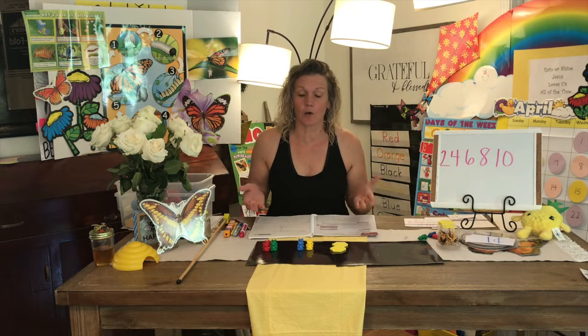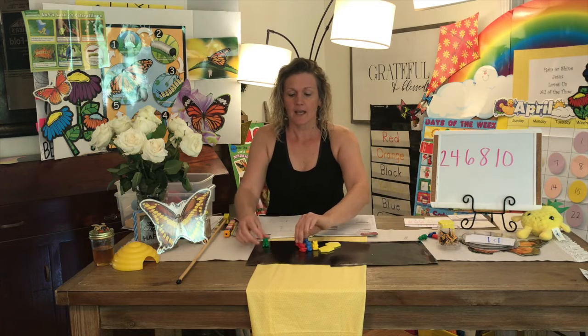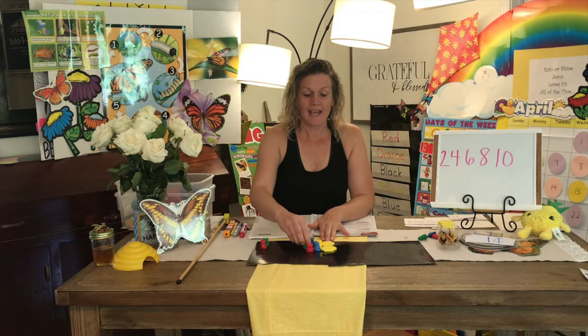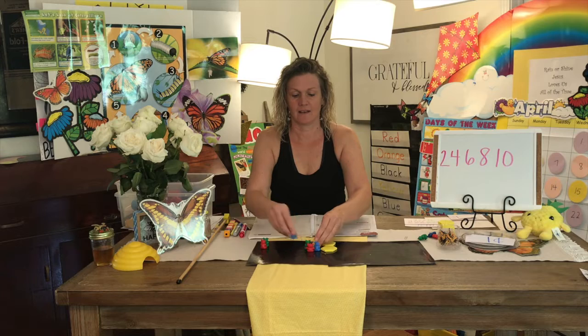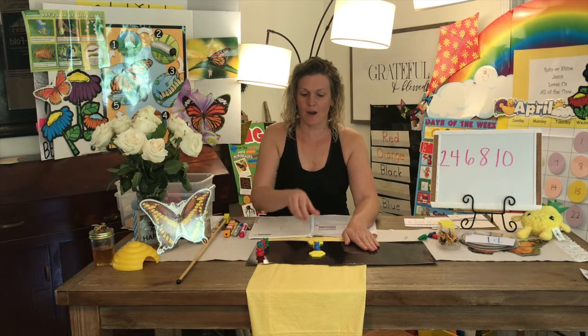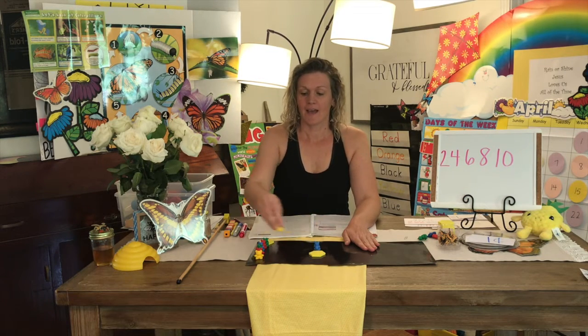So there's lots of ways to get to 10, boys and girls. And that's what I want you to practice with your mom and dad at home. Taking your groups of objects and figuring out different ways to get to 10. If I have 1 and 9, that makes 10. If I have 2 and 8, that makes 10. 3 and 7, 4 and 6, 5 and 5, that's right. 6 and 4, 7 and 3, 8 and 2, 9 and 1, and 10 and 0 make 10.